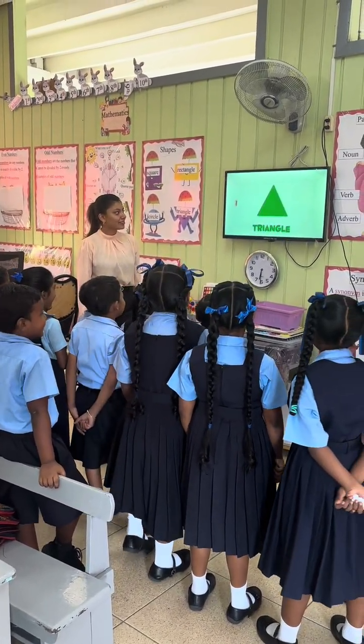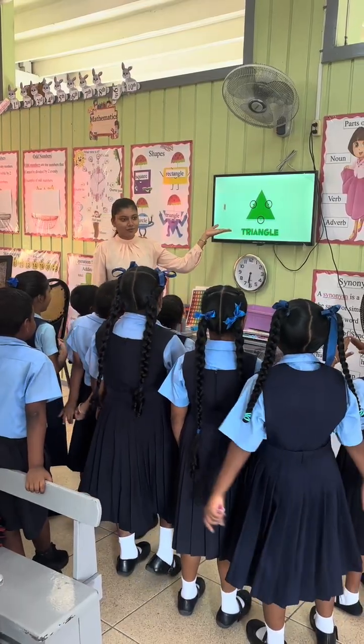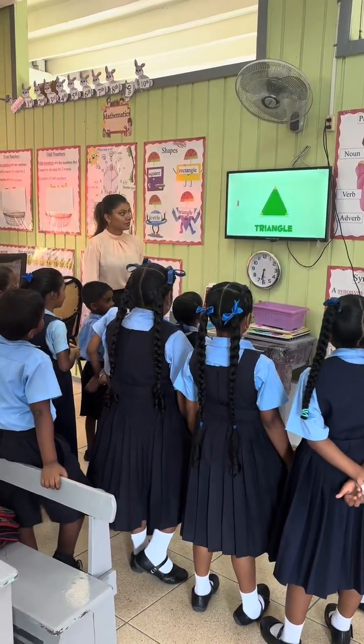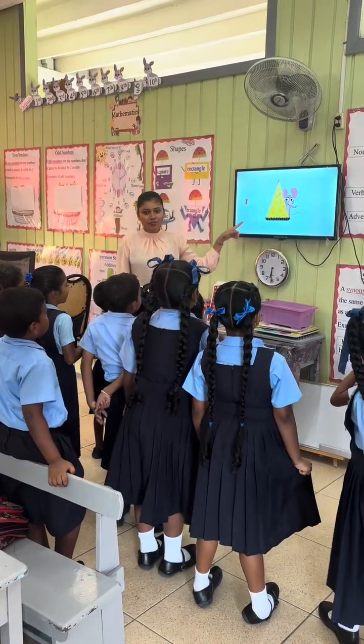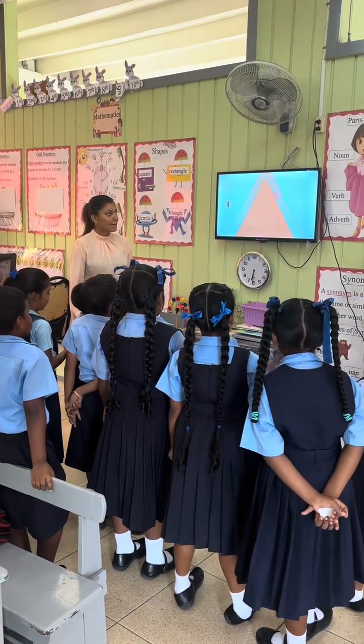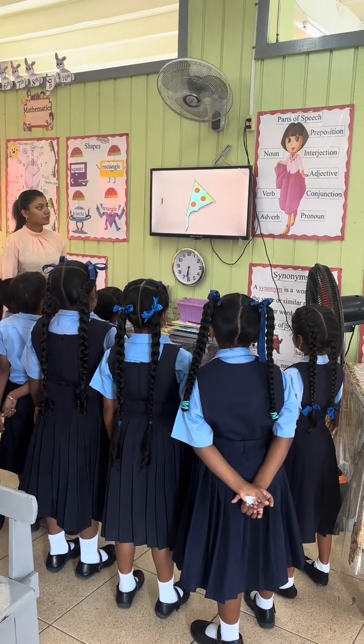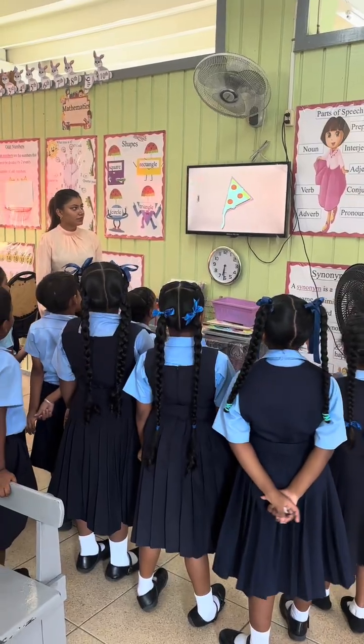This is a triangle. It's a polygon with 3 sides and 3 angles. How many sides? The triangle is like the piece of cheese, or like the slice of pizza. Yum yum, it looks delicious.